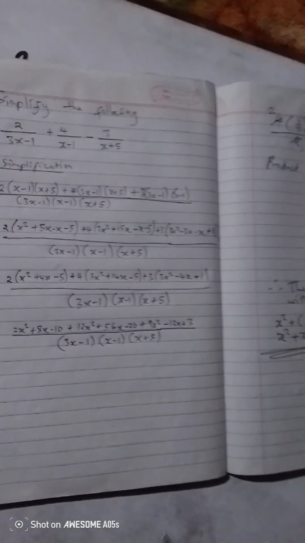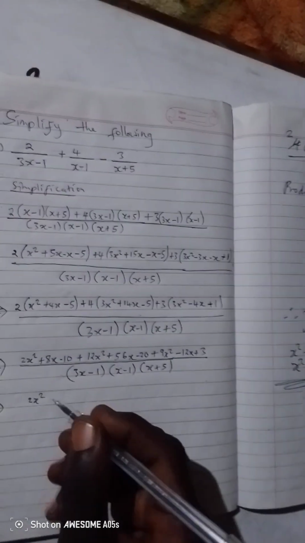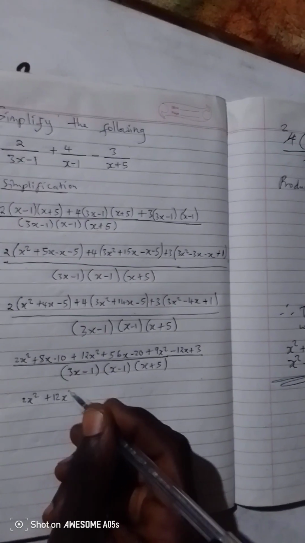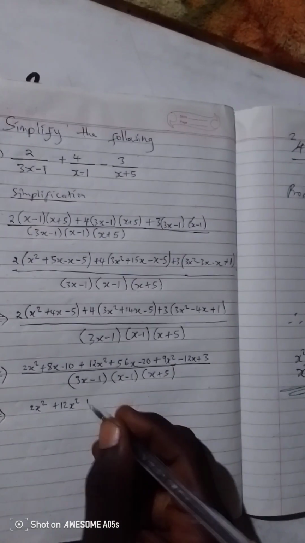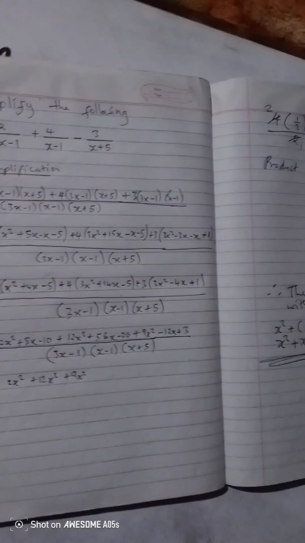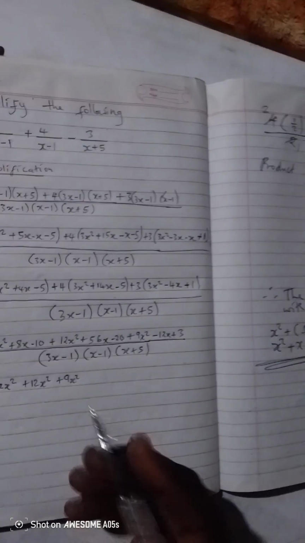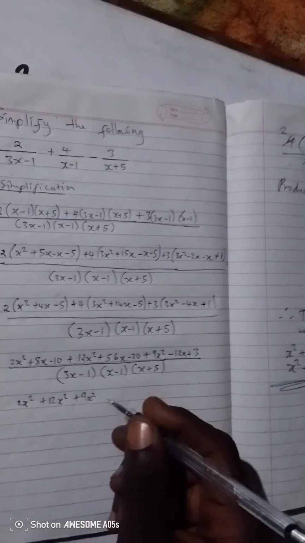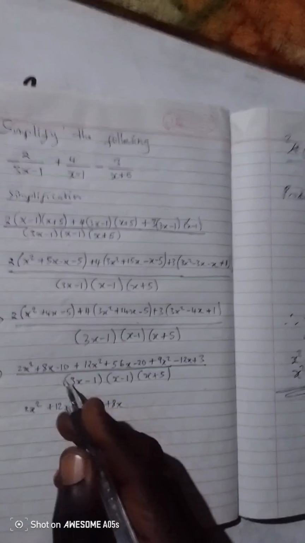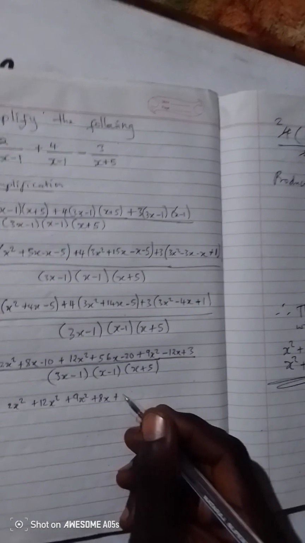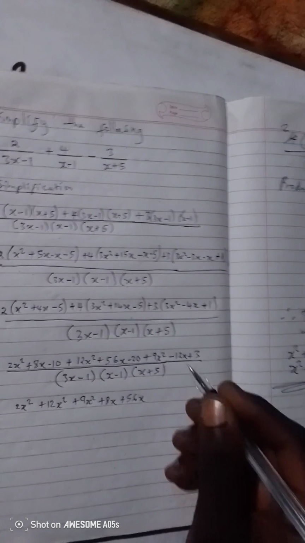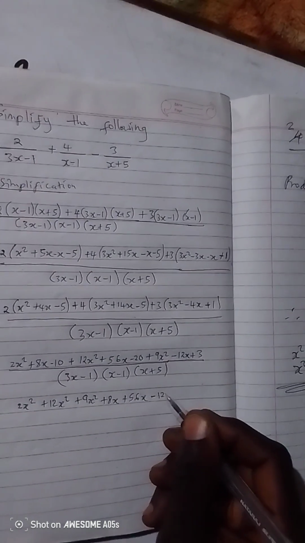We begin with those having x squared: 2x squared, 12x squared, and 9x squared. Then those having x: 8x, 56x, and negative 12x.